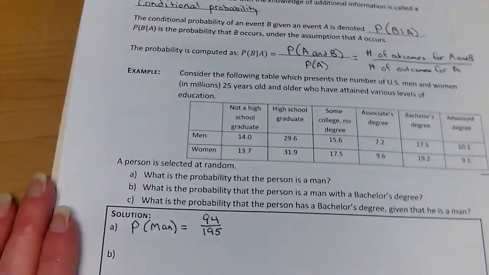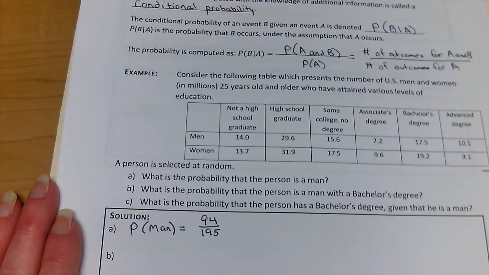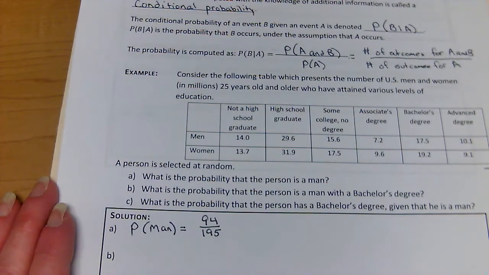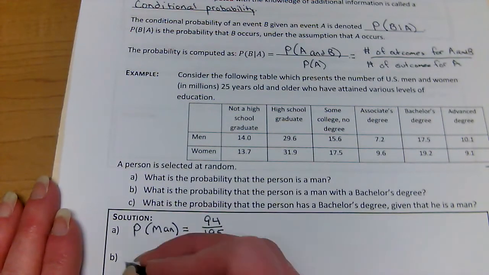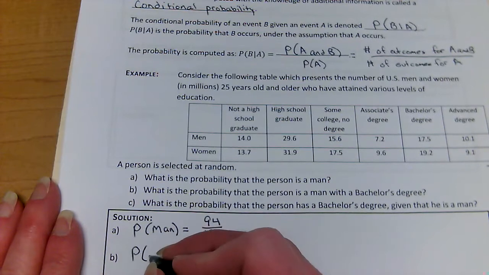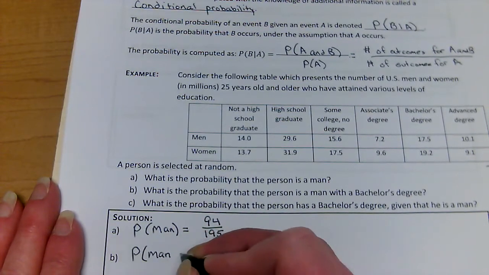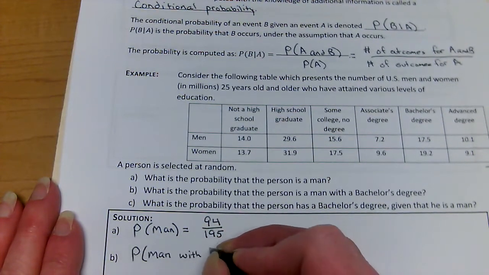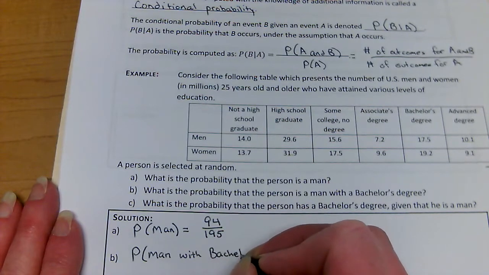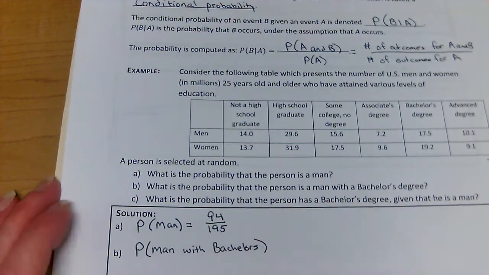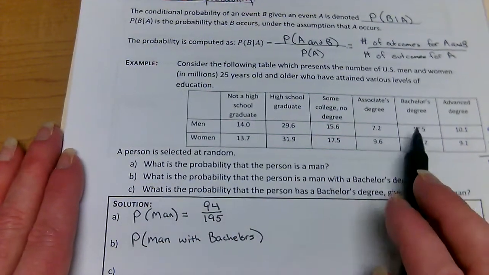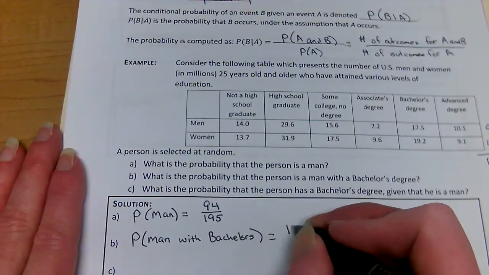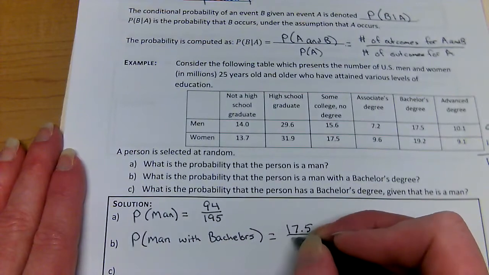What is the probability that the person is a man with a bachelor's degree? So the probability that it's a man with a bachelor's degree, that would be 17.5 out of 195.